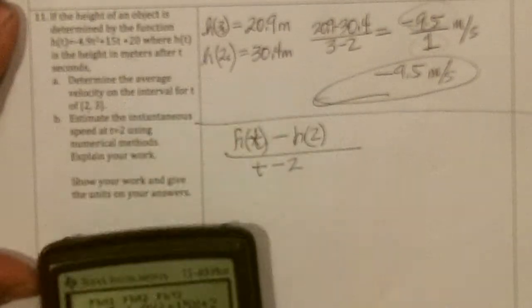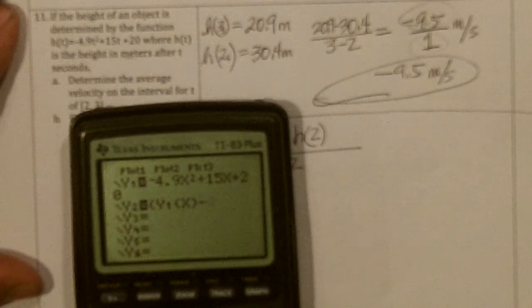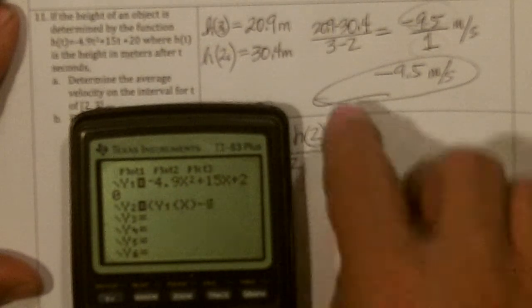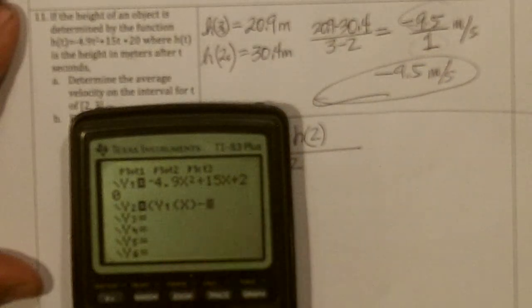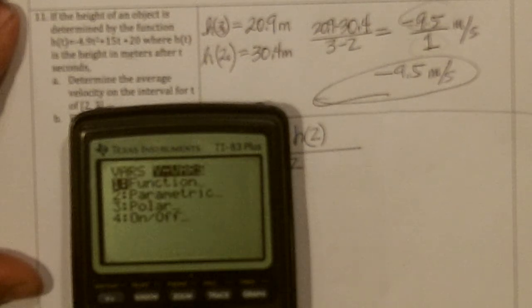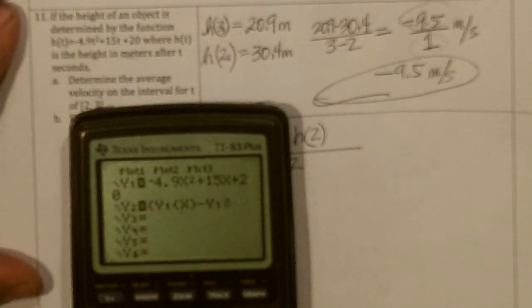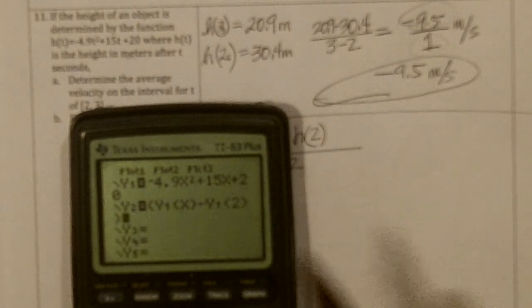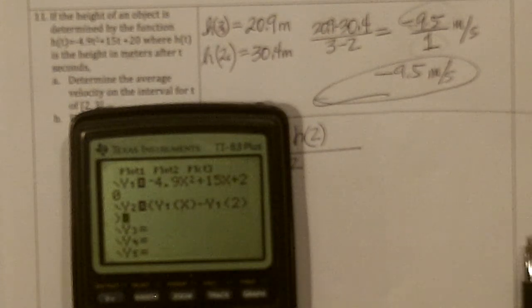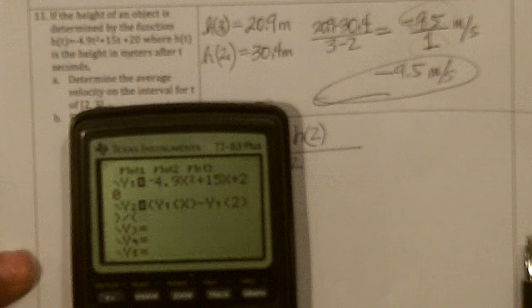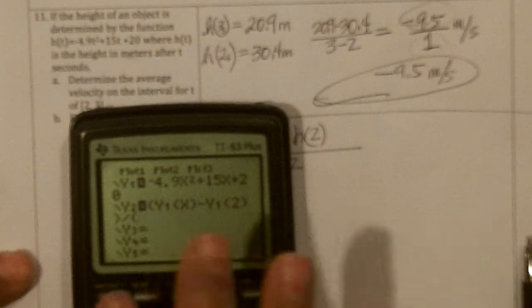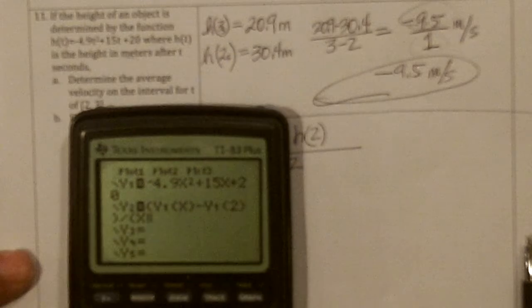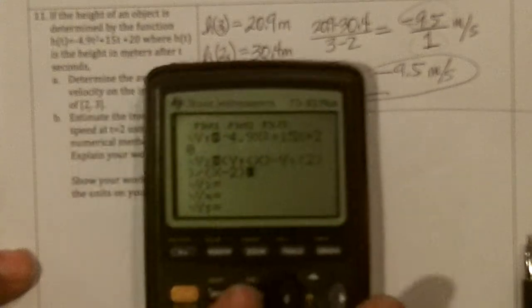minus the height at 2, which we know was 30.4, where I can type in 30.4, or I can type in vars y variable, that function, 1 at 2, close parenthesis. That's y2 minus y1 divided by parenthesis x2, which is the time at the later, which was x we decided to use, minus the x at 2. So it's got to be x minus 2.